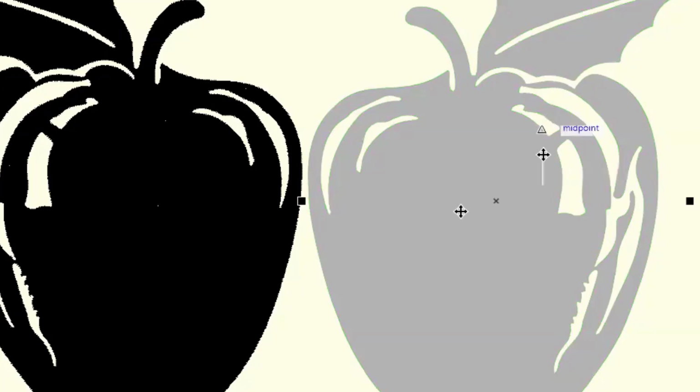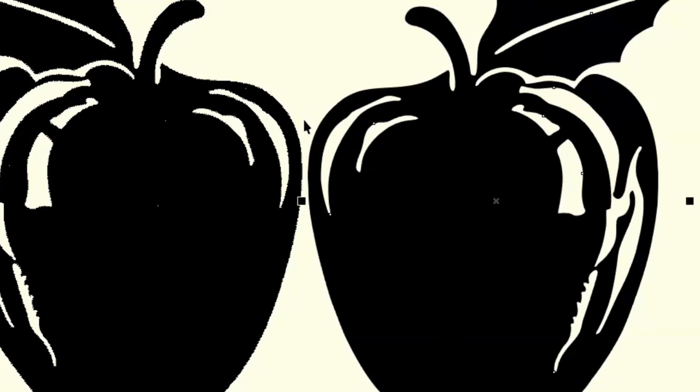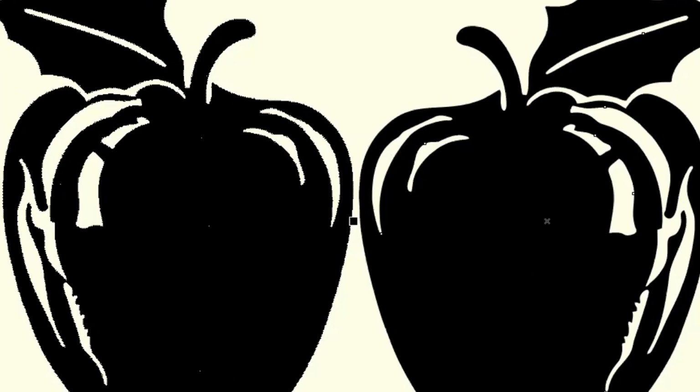Okay, so now this is basically ready to engrave. If I want to set that to black, I could set that to black. And again, if you compare those two, there's really no comparison as far as the quality of what it's going to engrave. The one on the right, which is the vector artwork, is going to be much, much cleaner.